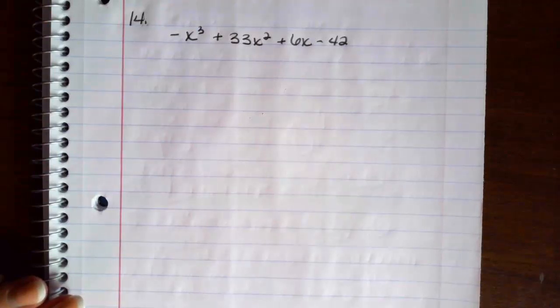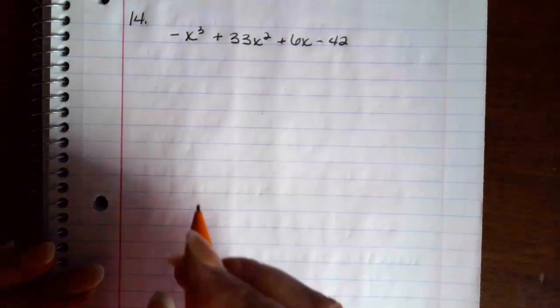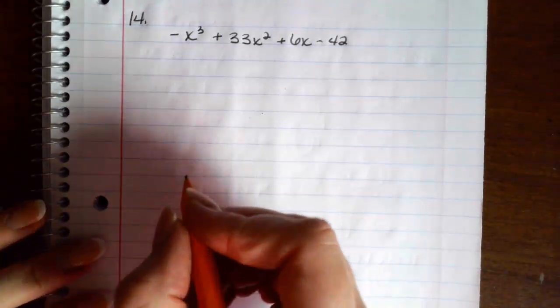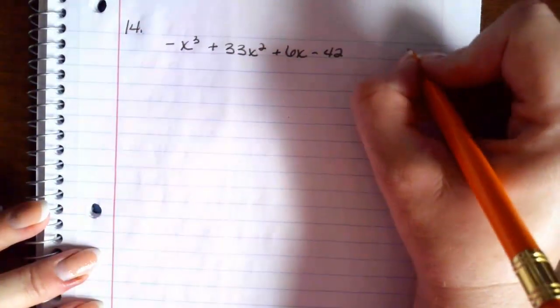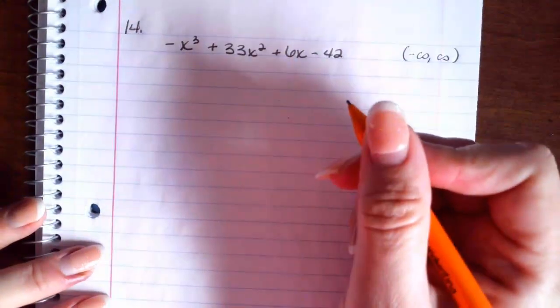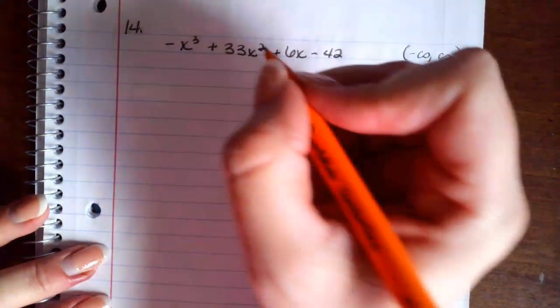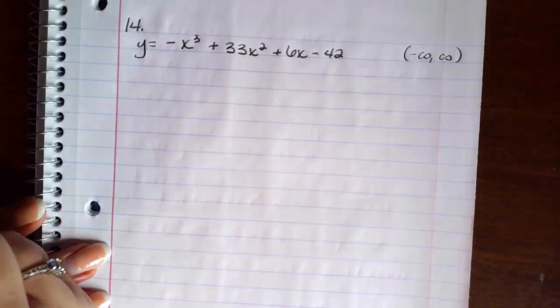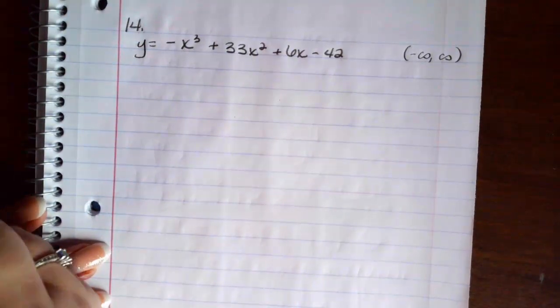All right, we're starting with number 14, and this time we're looking for points of inflection and concavity. So concavity, remember, that means a second derivative. So we're going to look at the domain first. The domain is from negative infinity to positive infinity. Our function is y equals negative x to the third plus 33x squared plus 6x minus 42.